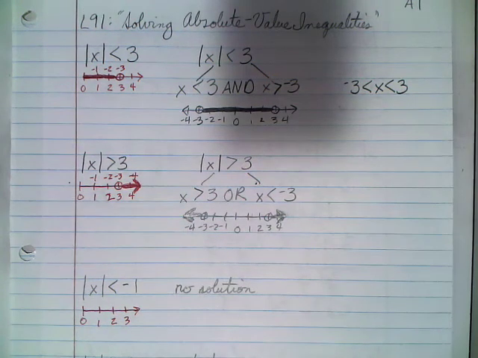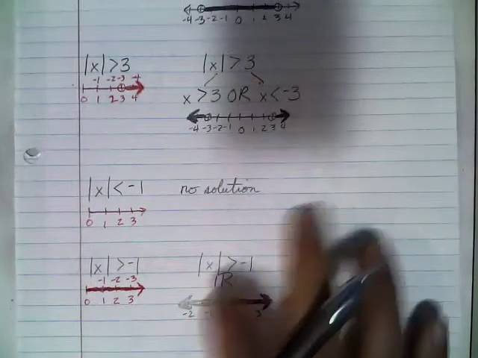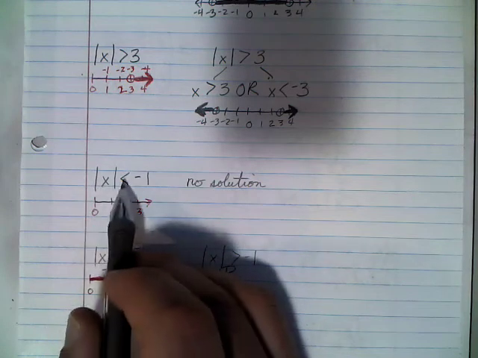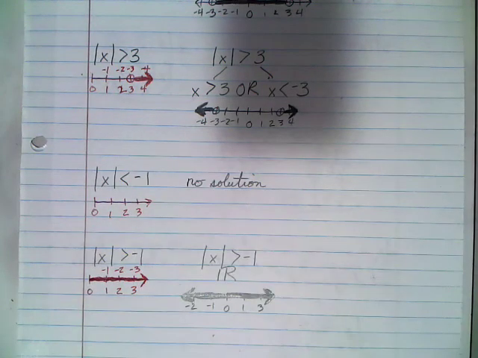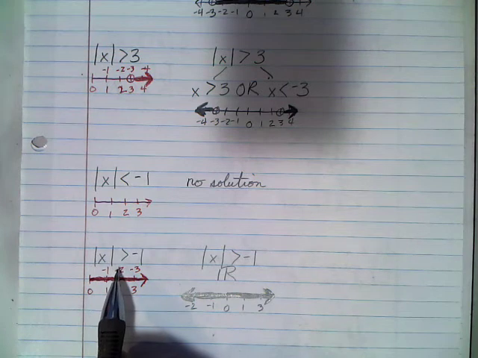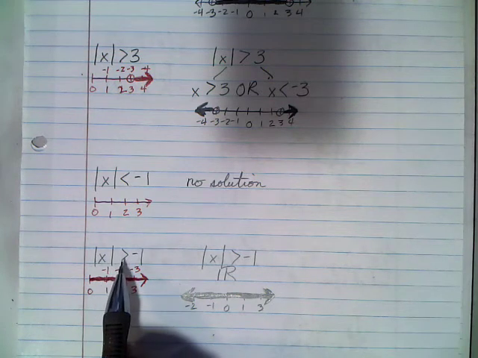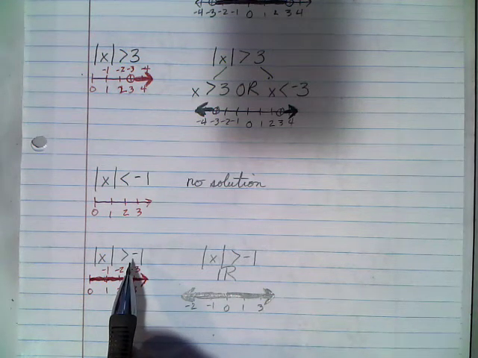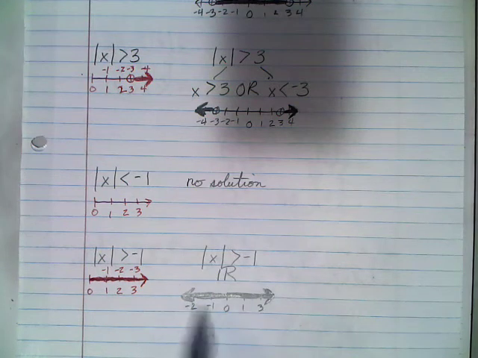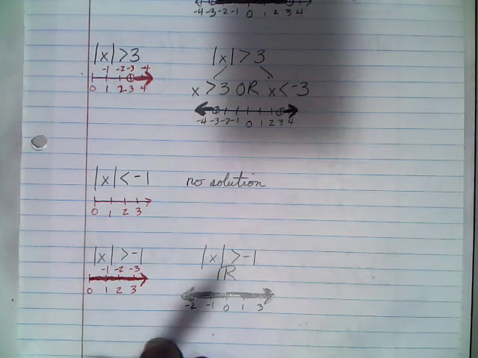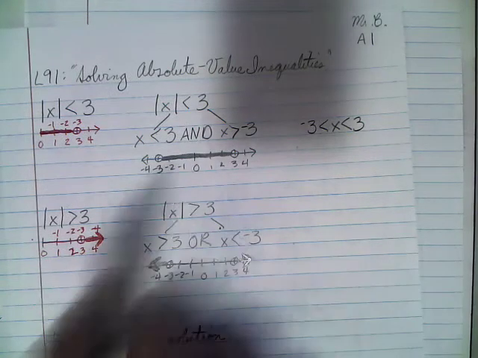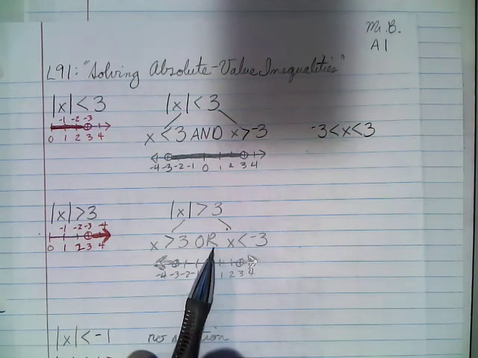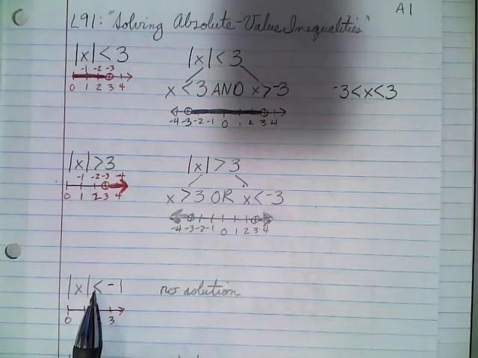Some other things to keep in mind: if at any point in time you end up with an absolute value that is less than a negative, well, absolute values are always positive or 0, so it can never be less than a negative. That would be no solution. If you ever end up in a situation where your absolute value is greater than a negative, well, it'll always be greater than a negative because it's positive or 0. So that would be all real numbers, the whole line. So those are the basics. Less thans produce an and, greater thans produce an or. Can't be less than a negative.